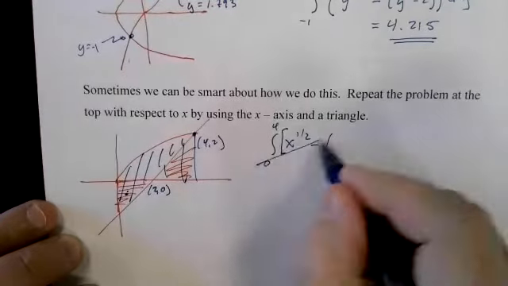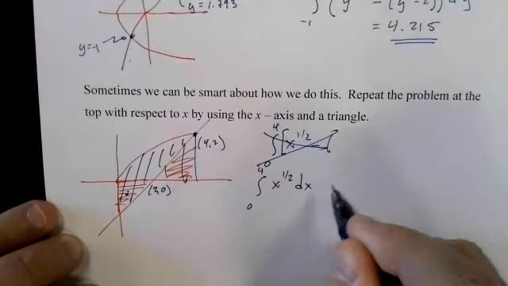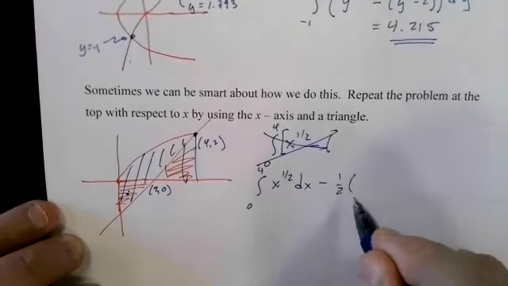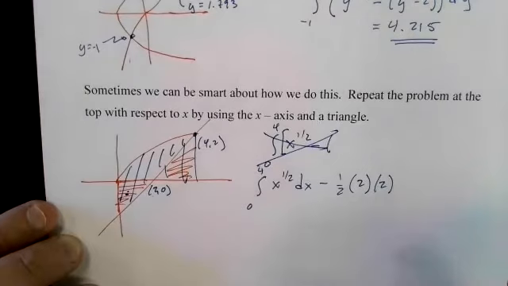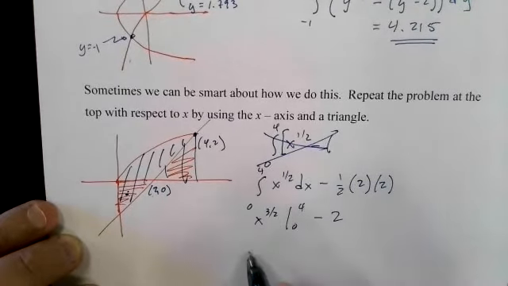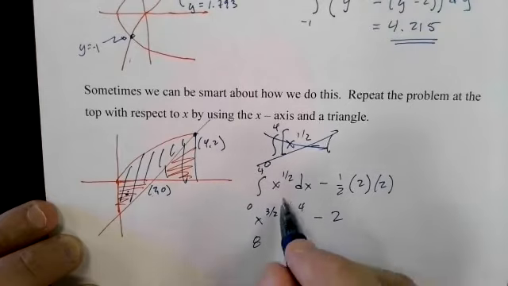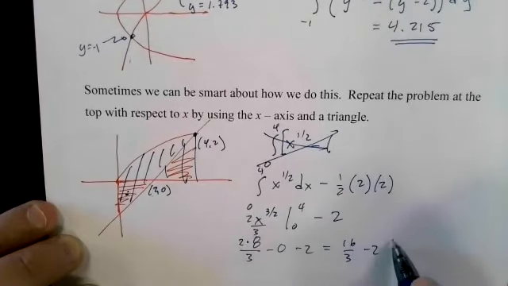So I don't need to do this. I'll just go from 0 to 4, x to the 1/2 dx, and then I will subtract that off, minus 1/2 base times height. Base, 4 to 2 is 2, height is 2. Cool. x to the 3/2 over 3/2, from 0 to 4, minus 2. Square root of 4 is 2, to the 3 is 8, times 2/3. So naughty. 2/3 times 8 minus 0, minus 2 equals 16/3 minus 2. 6 over 3 equals 10/3.